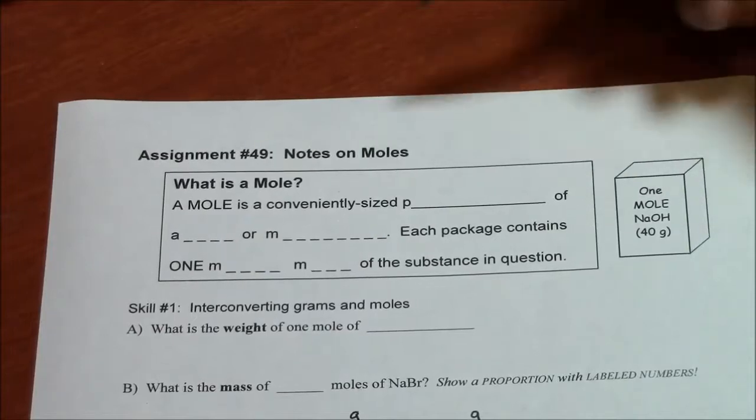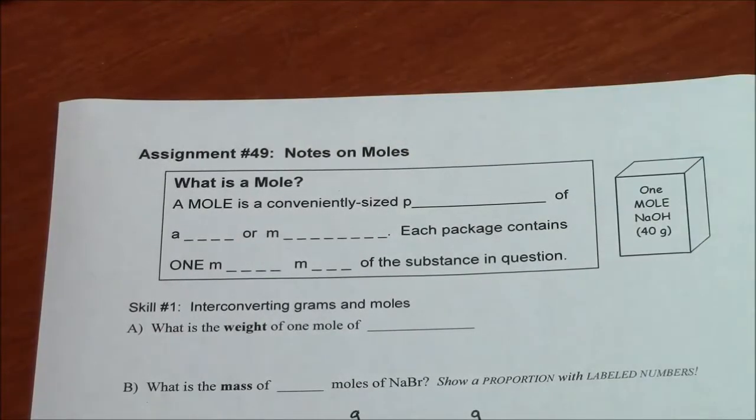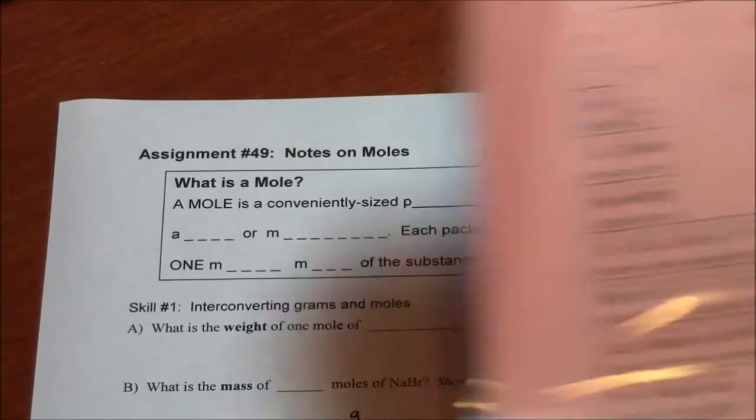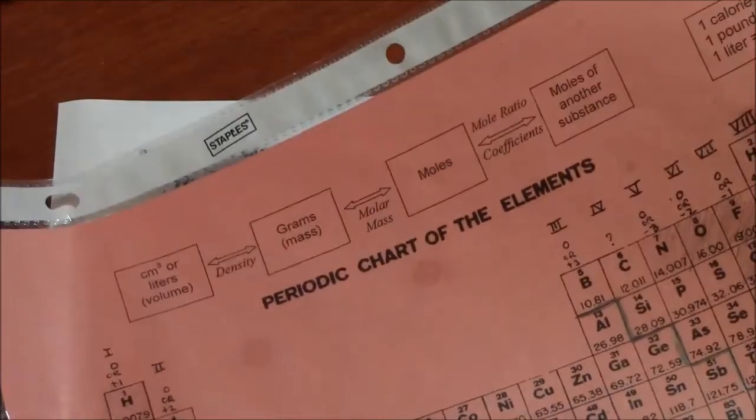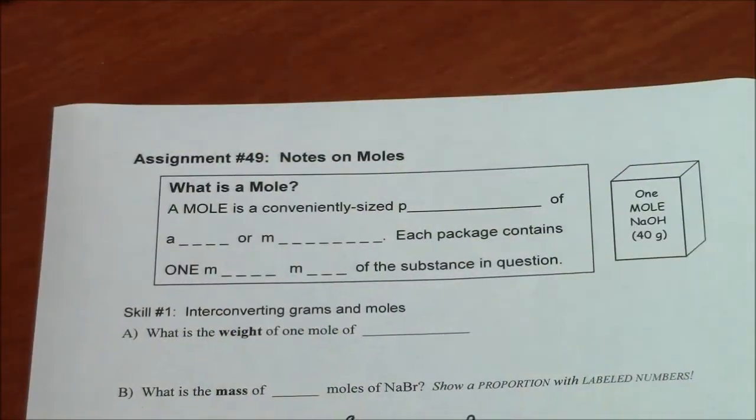This is video instruction for notes on moles, assignment 49. Before you begin, please have your periodic table handy so you can follow along.